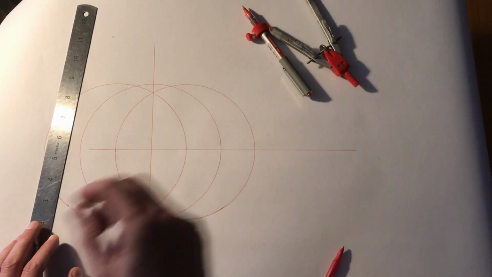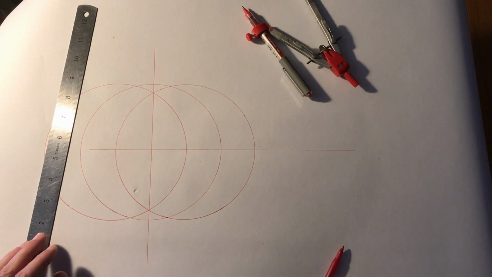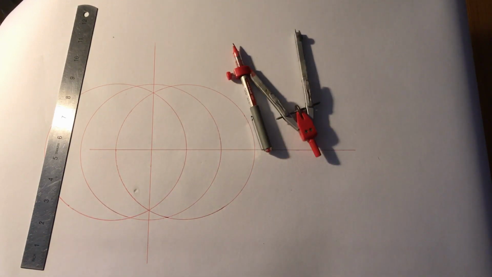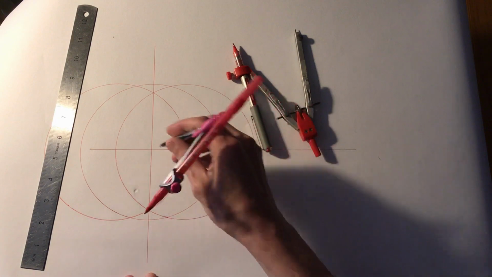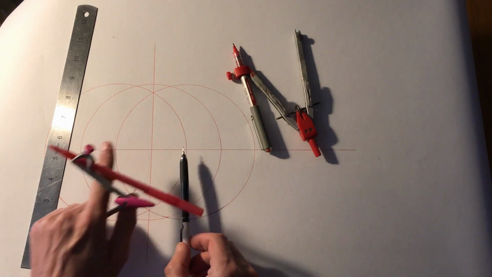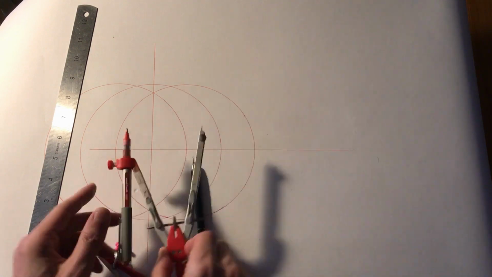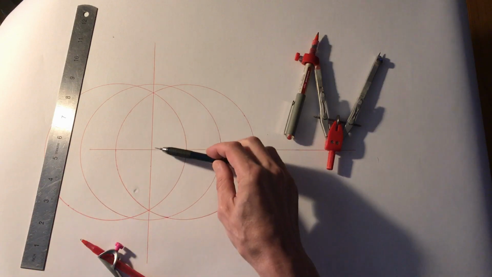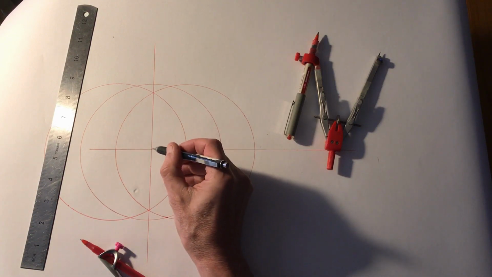Okay, now with that, because I want to keep this compass without changing, I'm going to use another one. This is the only point that you actually have to change your compass settings. In strict rules of compass and straight edge, every time you take it off it collapses, but what we have now is half the radius, okay, we're going to define that as 1, therefore this has to be 2. So I'm just going to highlight.